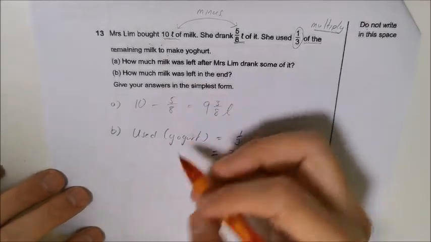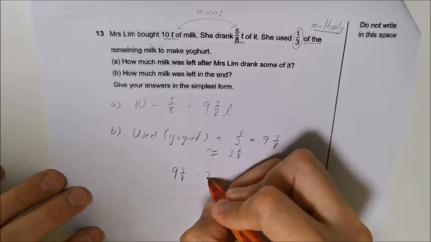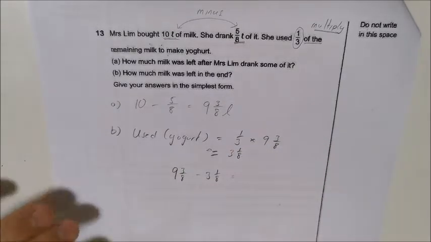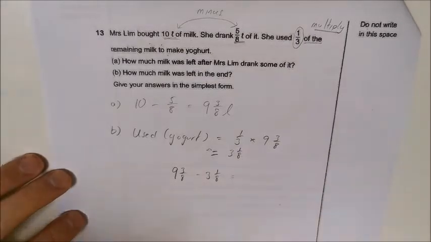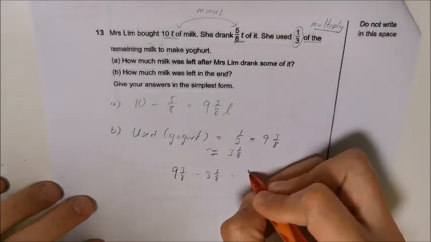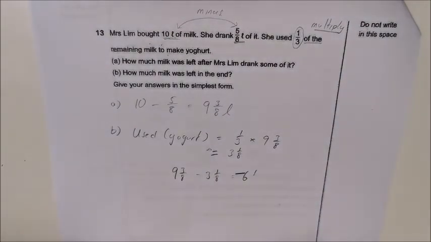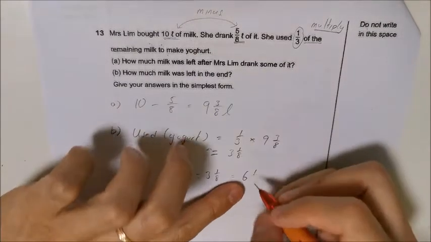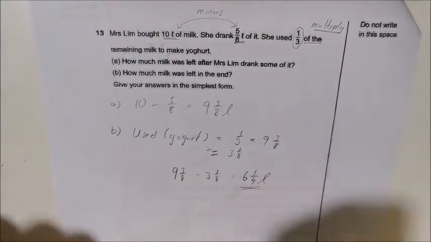So how much milk was left in the end? You can just take 9 and 3 over 8 minus 3 and 1 over 8. And the answer will be very straightforward. It's actually 6 and 1 over 4 liters. So that's the answer.